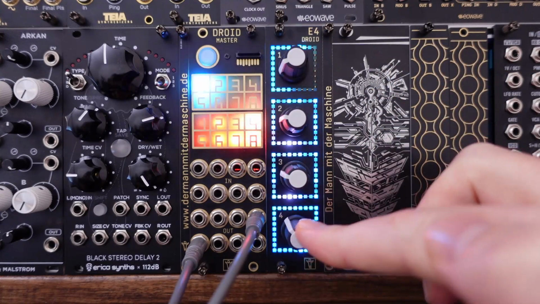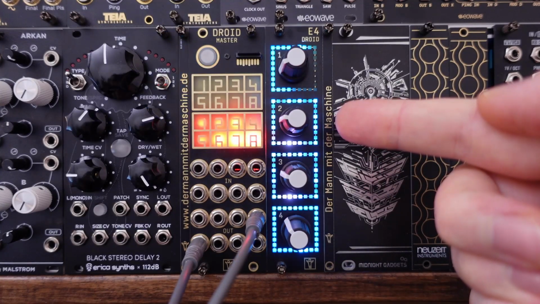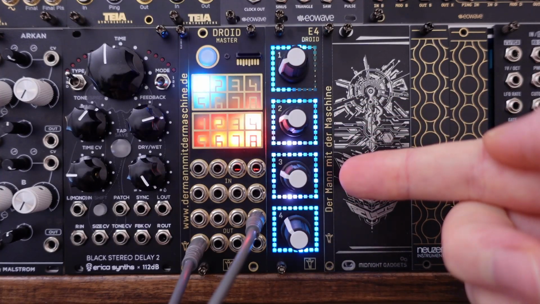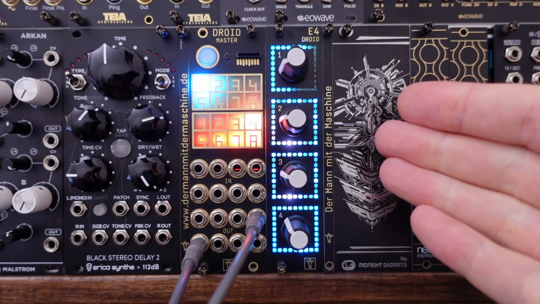The final page has a master clock and controls for a chord generator. This sets the root note, this the used scale, and the last one the spread. This transforms the single sequence into a 4-part polyphonic patch.